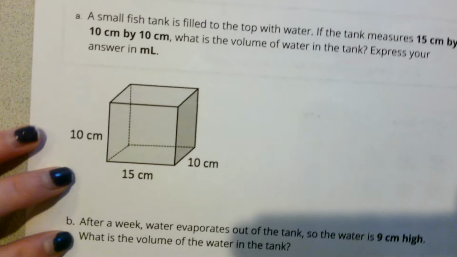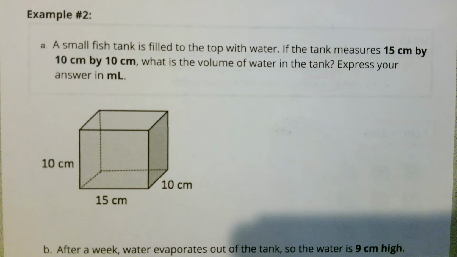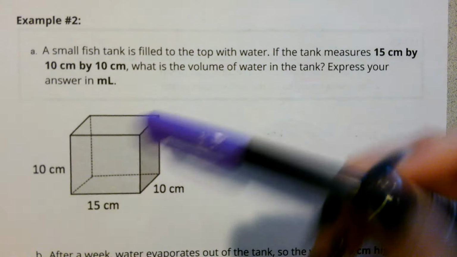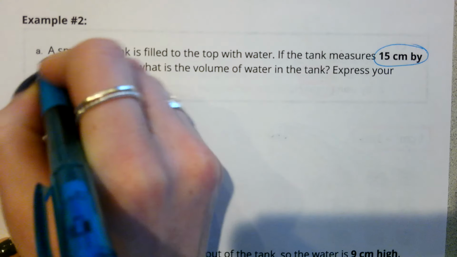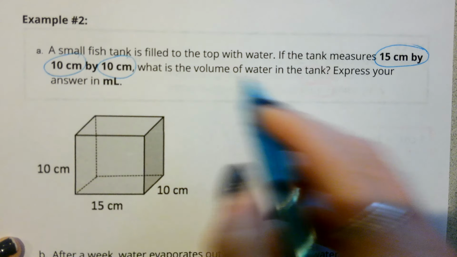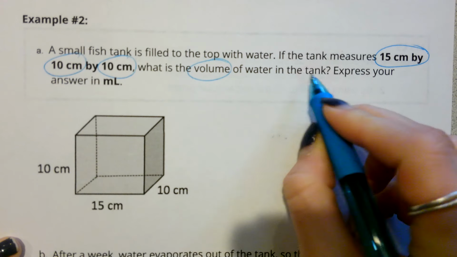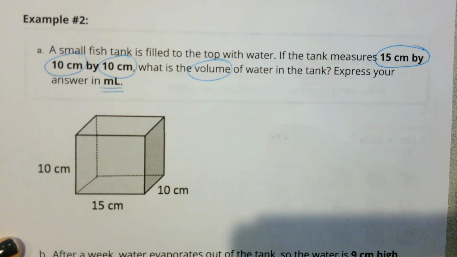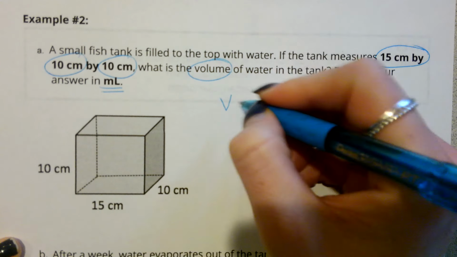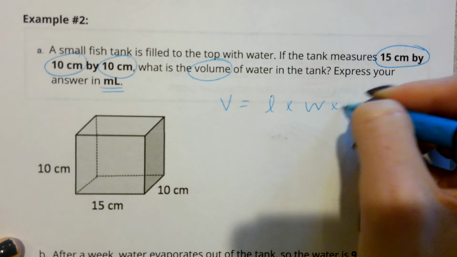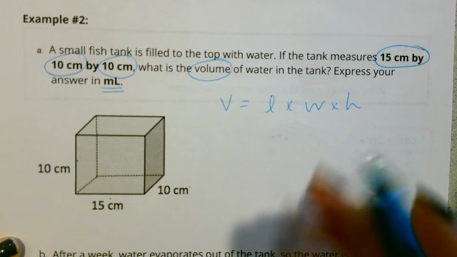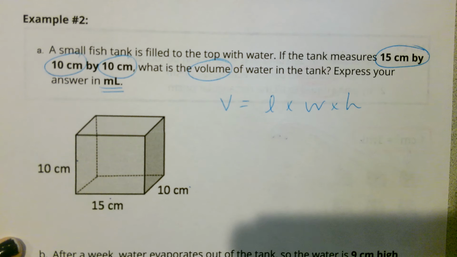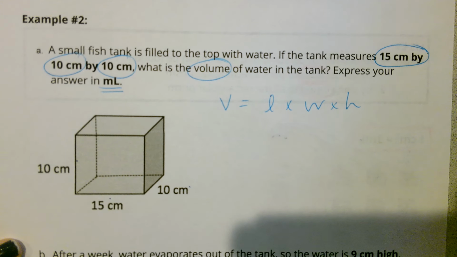Let's go to example 2. It says a small fish tank is filled to the top with water. If the tank measures 15 centimeters by 10 centimeters by 10 centimeters, what is the volume of the water in the tank? Express your answers in milliliters. Volume equals length times width times height. We fill in our length, our width, and our height. Do this now and check your answers when you are done.